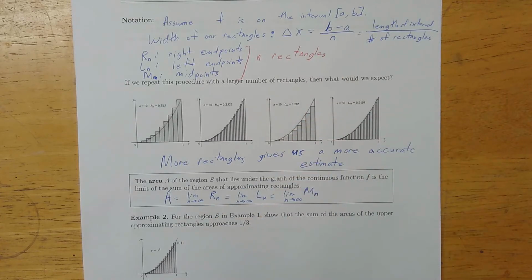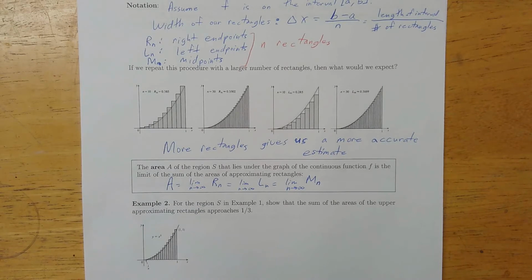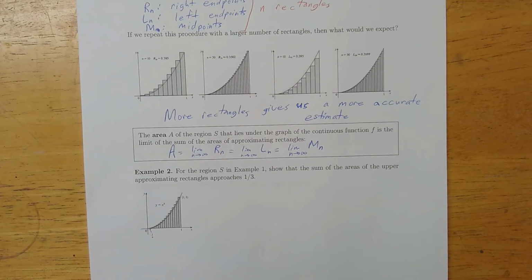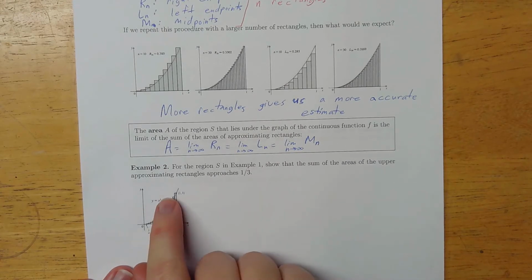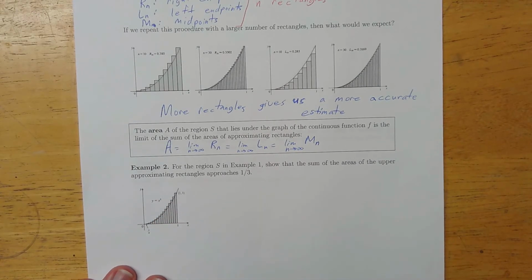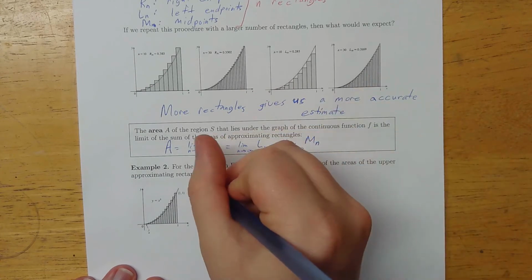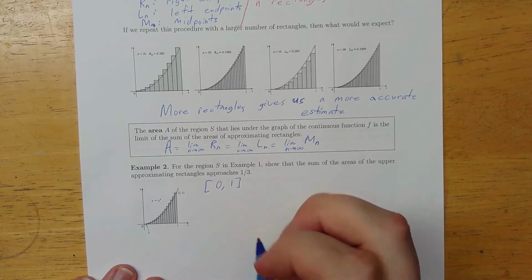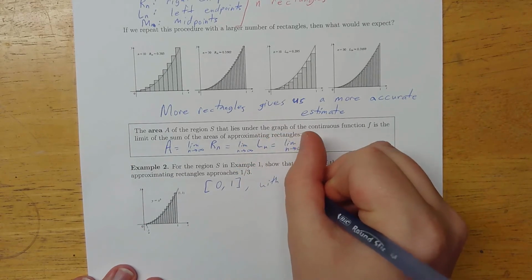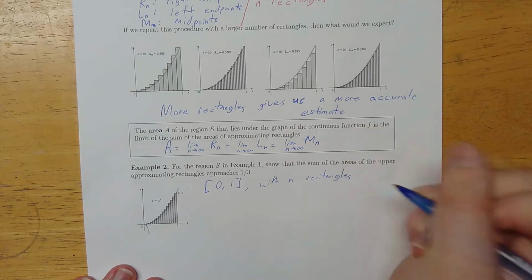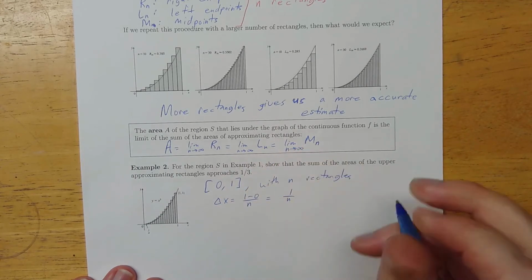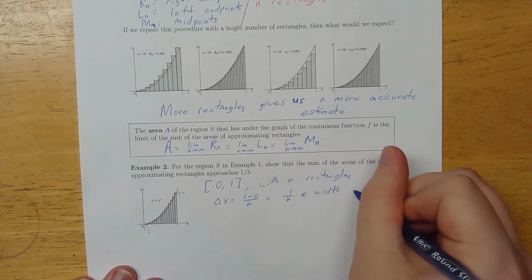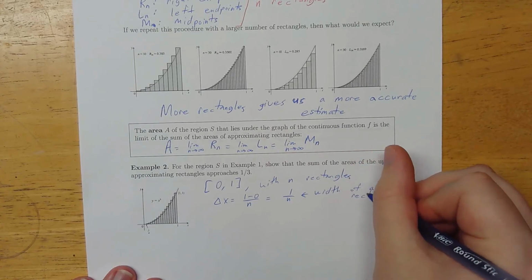Okay, well, this is going to refresh us of the fact that all of our conversation on limits exists. So let's say we had the region we were looking at in the first example. What we want to do is show that the sum of the areas of the upper approximating rectangles is approaching 1/3. So, how do we do that? We're going to say that we have the interval 0 to 1 with n rectangles. Our delta x will be 1 minus 0 over n, or just 1 over n, for the width of all rectangles that we're using.